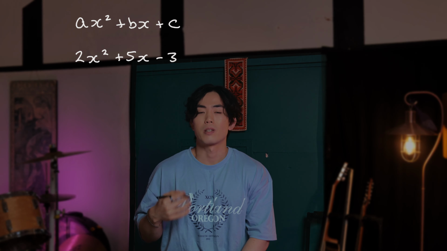So it's 3 key steps. We'll look at an example to show why. So we have this 2x squared plus 5x minus 3.